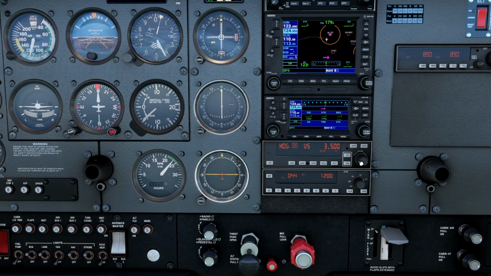Altitude alerter came on to let us know that we're within 1,000 feet of the altitude. I can still adjust my vertical speed just by using the vertical trim buttons. And then once it captures the altitude, it'll let us know by displaying ALT in the vertical mode display. And just don't forget to readjust your power for cruise once it's leveled back off.